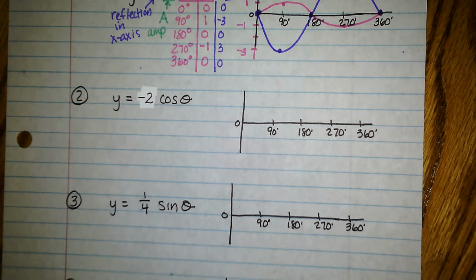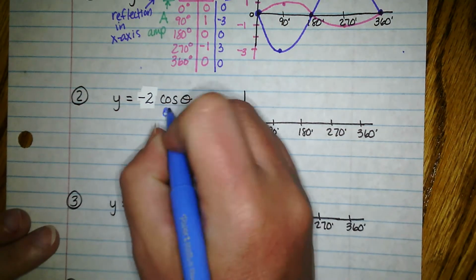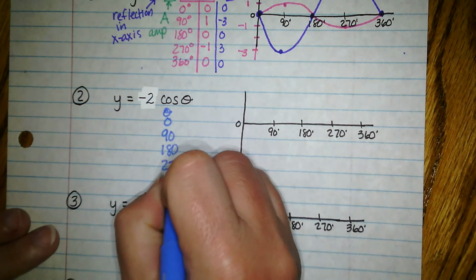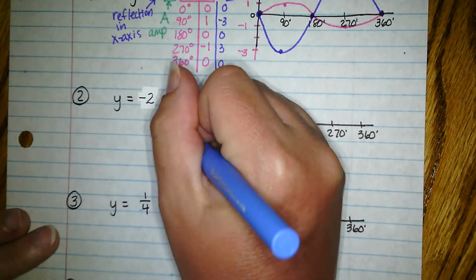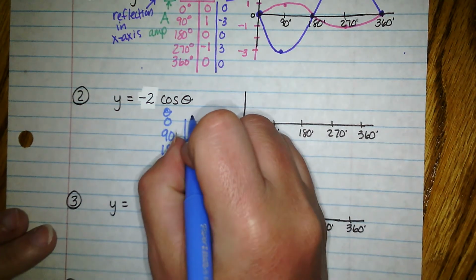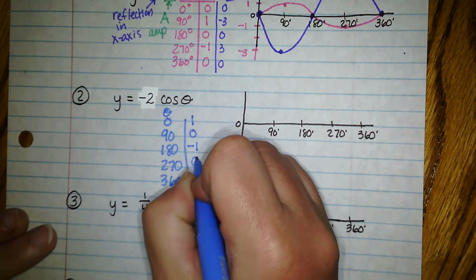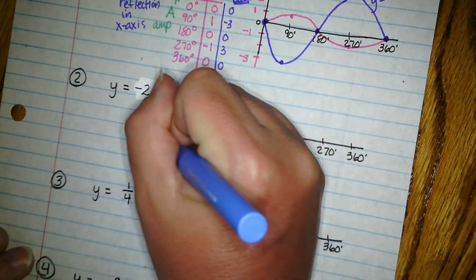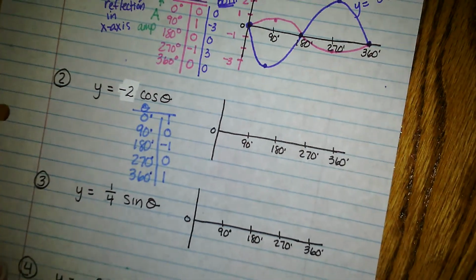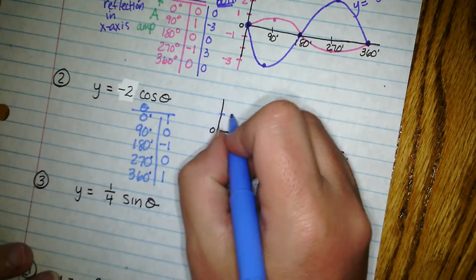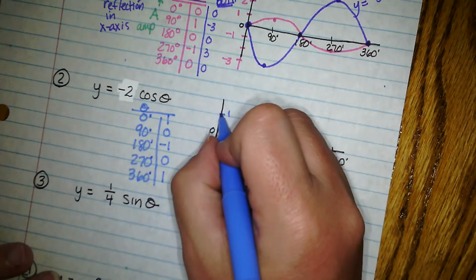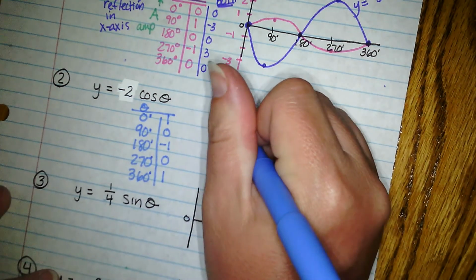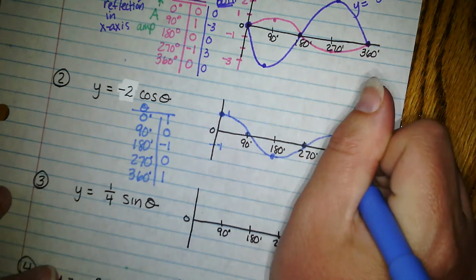For cosine, a regular cosine, 0, 90, 180, 270, 360, starts at 1, 0, -1, 0, 1. And again, we get those from the unit circle. So I'm going 1, we'll do -1 here. 1, 0, -1, 0, 1. There's my basic cosine. U-shape.